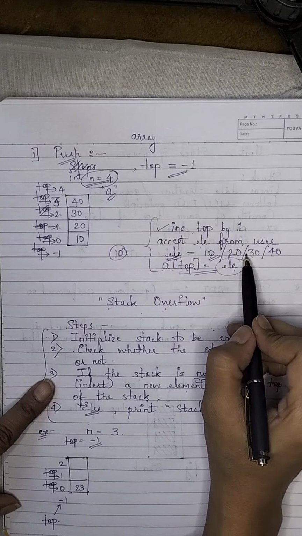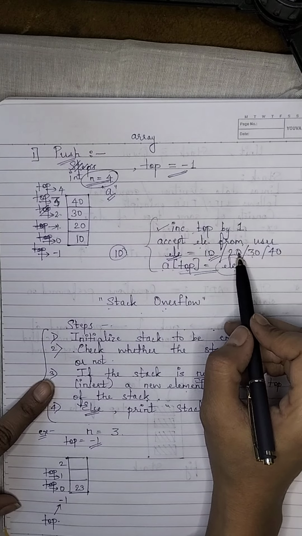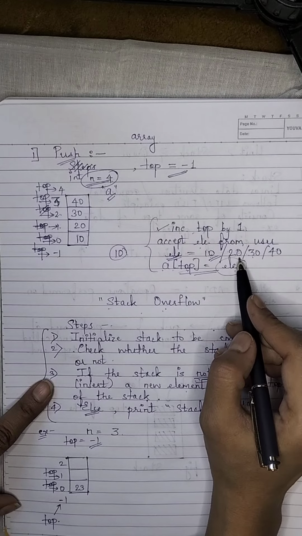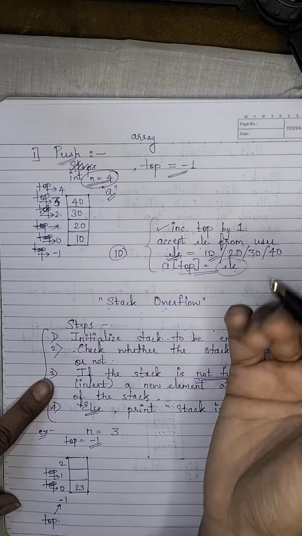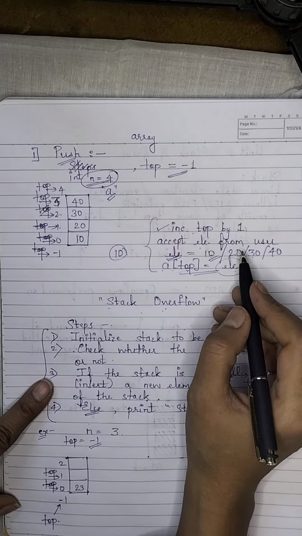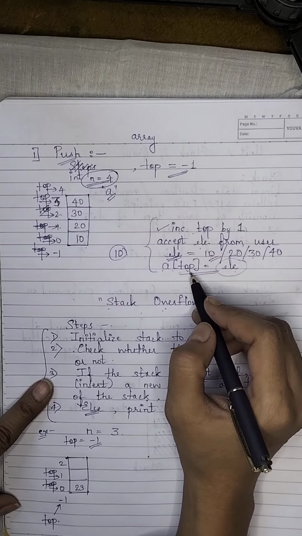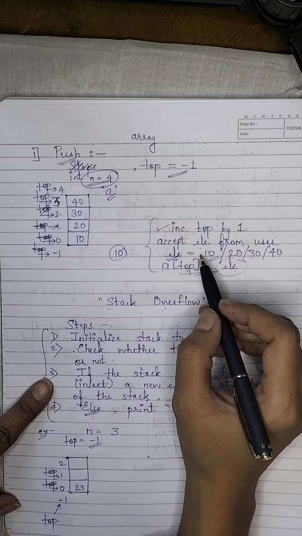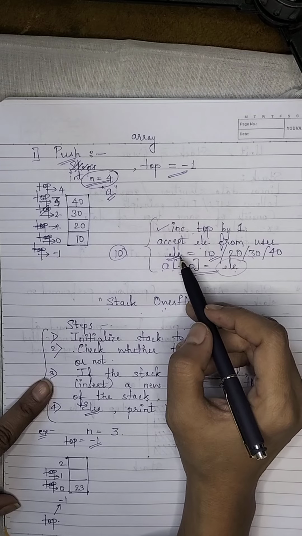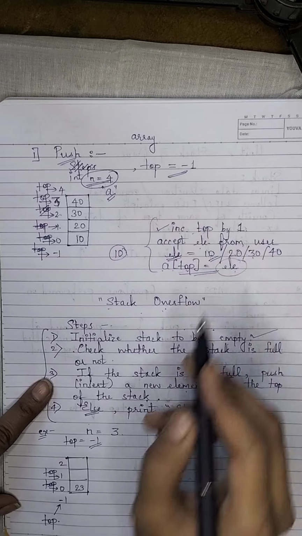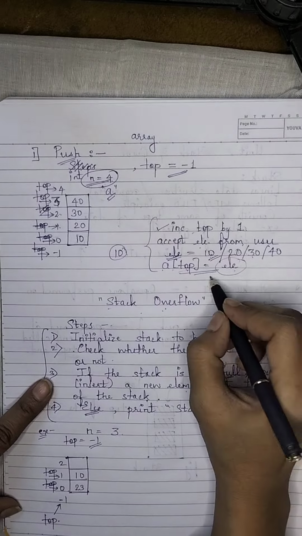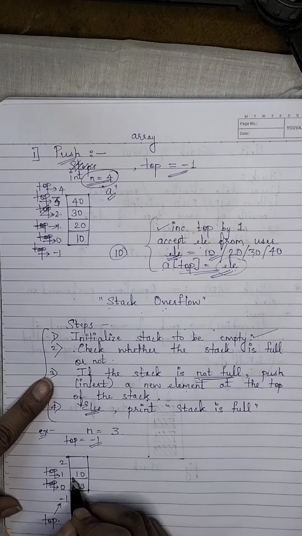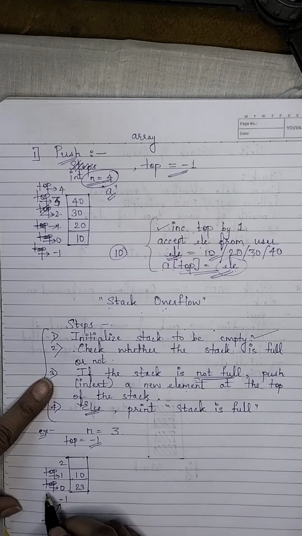Now again accept the value from the user. So it is not always necessary that you need to accept the values from the user. You can simply push the values directly. Assign the values in the program itself, right? Instead of accepting the values from the user, you can just assign the values directly to A of top position. Getting? But to make it more generalized, I am saying that accept the values from the user every time. So this time let the value be 10. Because of this particular statement, it got assigned to that particular position where the top variable is pointing.